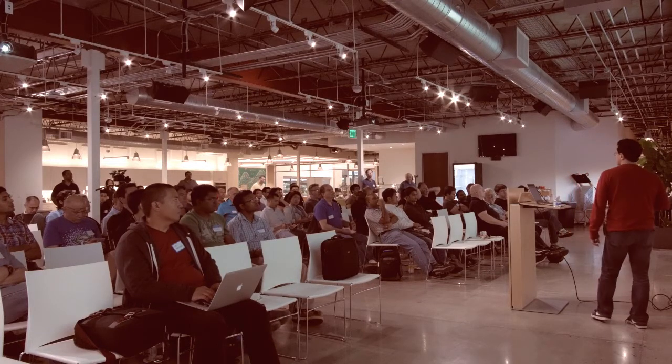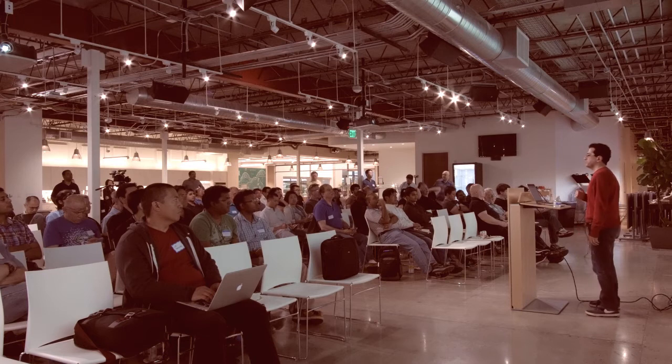Can you do the same thing with Keras? And the answer is yes. Keras is an API on top of TensorFlow. It just simplifies things, but the concepts are the same.